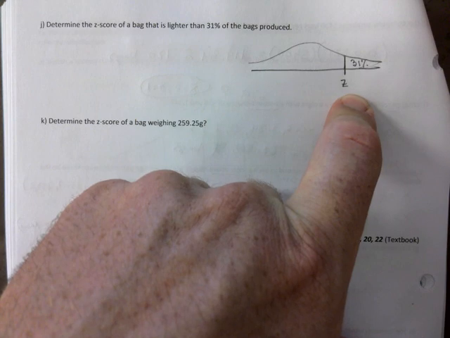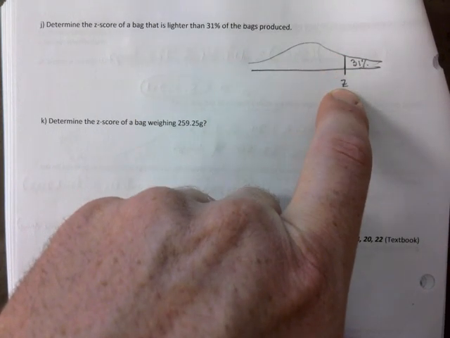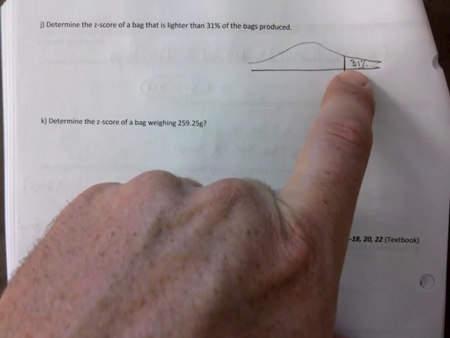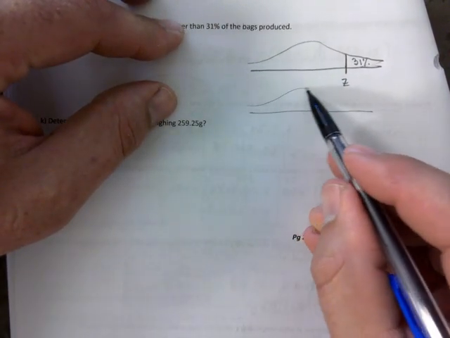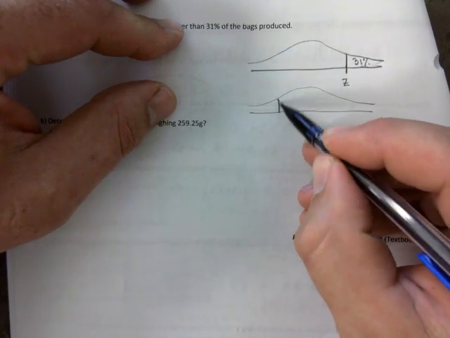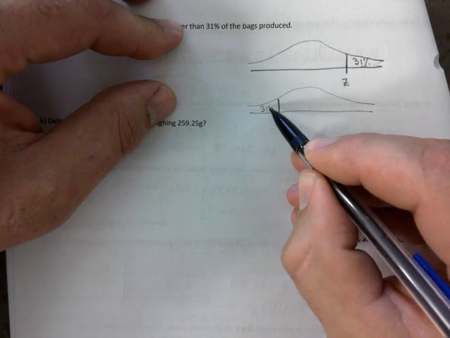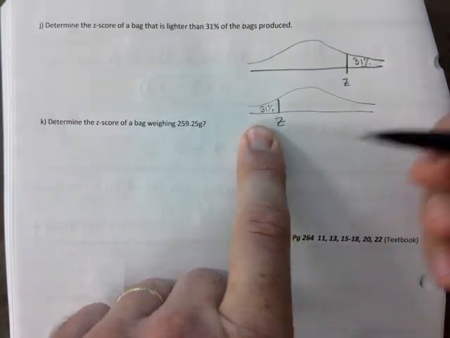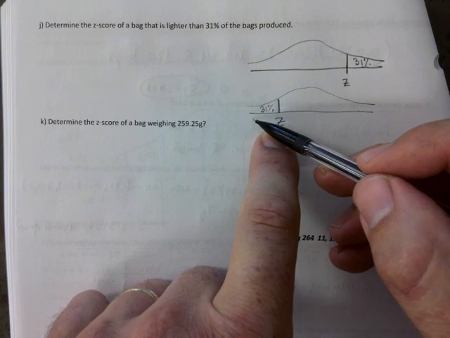It's just the wording is a little weird, and I did that on purpose, but this z-score would put you lighter than 31%. If you put that here, I'm going to cross this over, okay? If you said this, you're saying you're heavier than 31% of the bags produced.